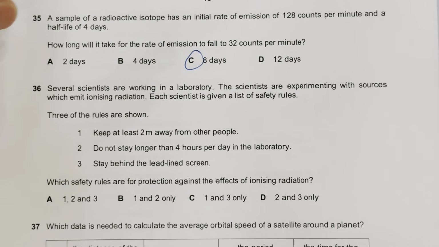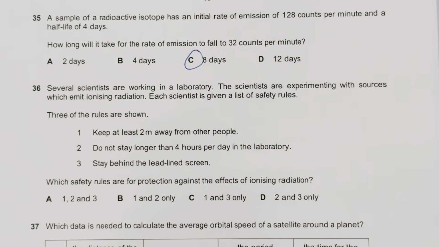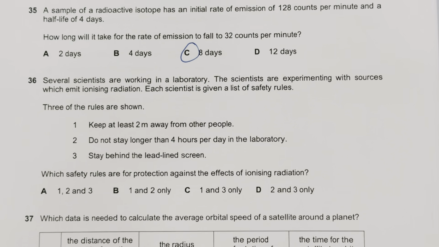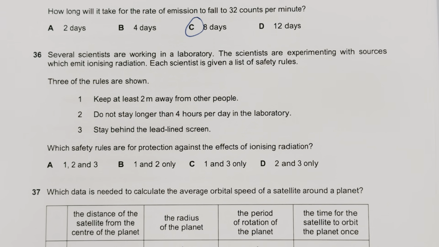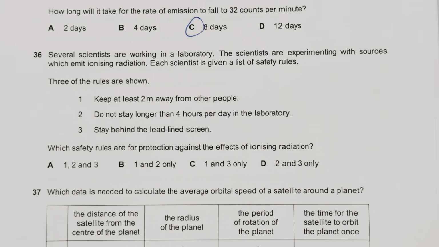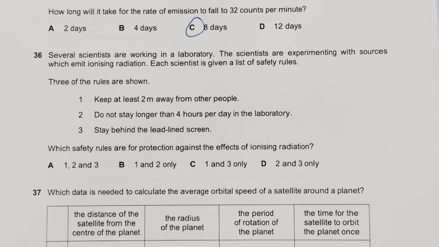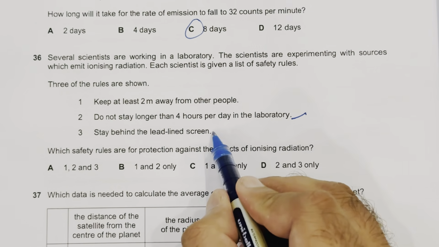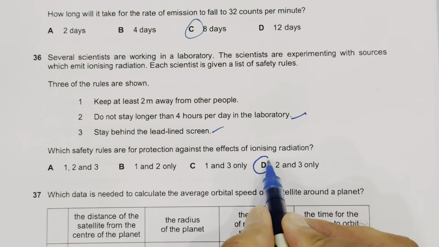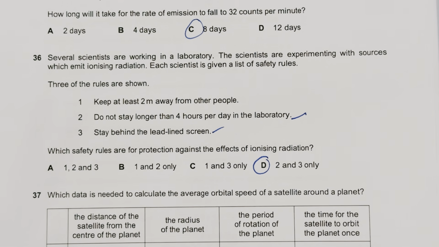Moving to question number 36. Several scientists are working in a laboratory. The scientists are experimenting with sources which emit ionising radiation. Each scientist is given a list of safety rules. Three of the rules are shown. Keep at least 2 meters away from the people. Do not stay longer than 4 hours a day in the laboratory. Yes, this is right. Stay behind the lead, obviously radiation is not allowed to penetrate. So option D is the correct option.